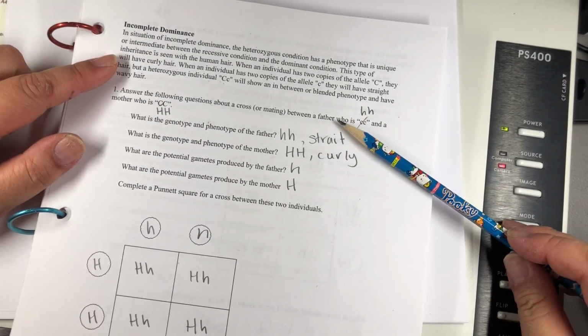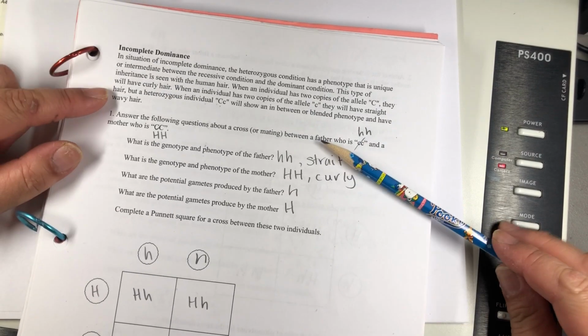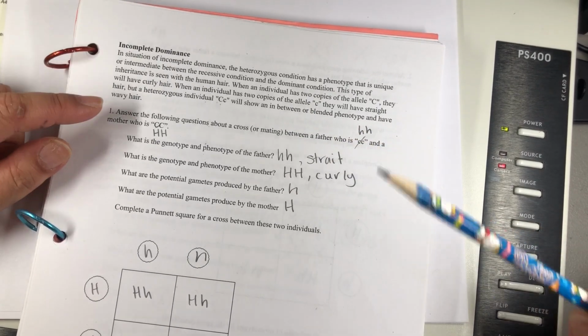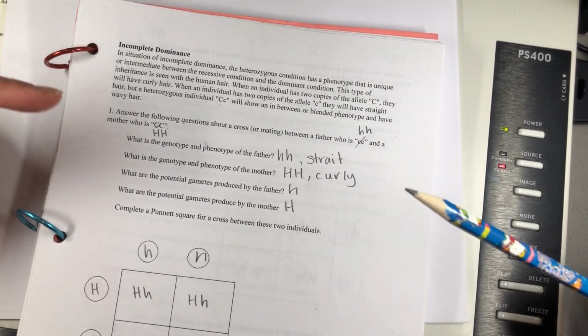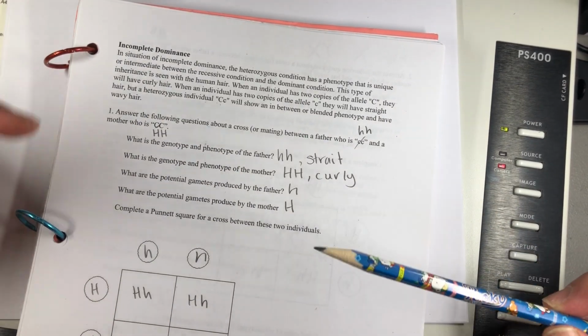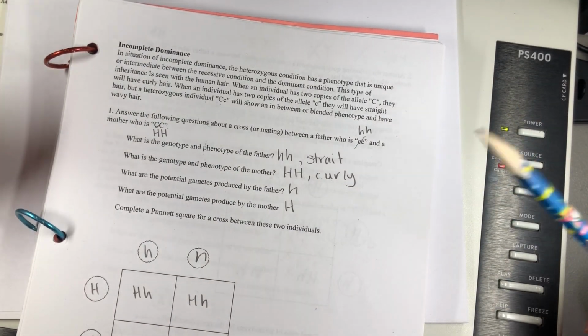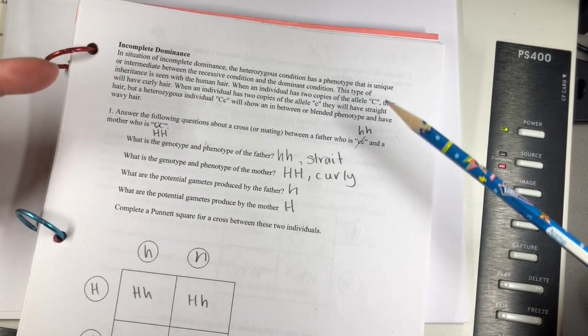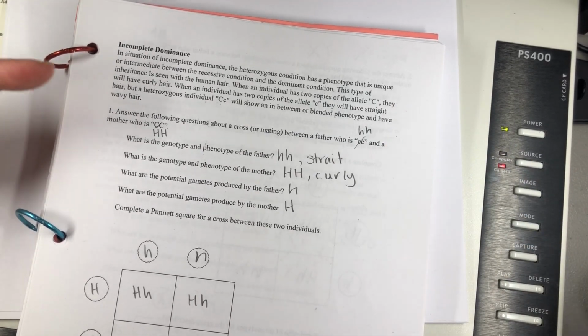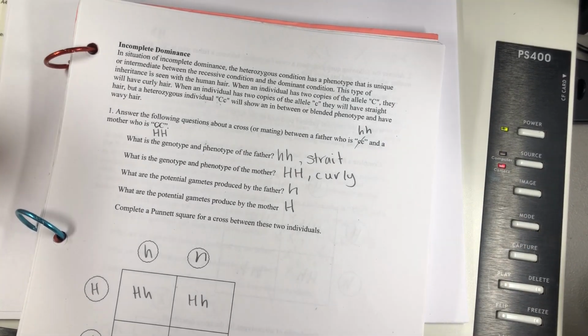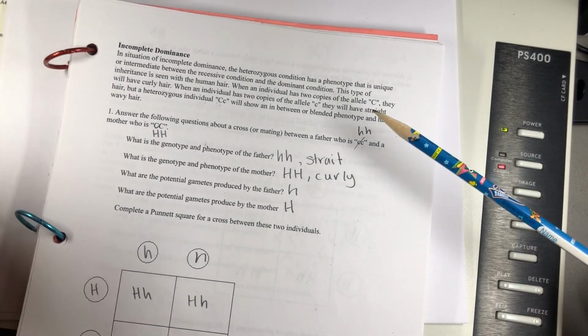Now with incomplete dominance, this is what I was just talking about. This is where they are not independent of each other. There's a blending of the two. So with codominance, it'd be like blue and yellow. If you mix the two, then it's going to be blue and yellow polka dots. With incomplete dominance, if you have a blue and a yellow, it's going to be green, okay?